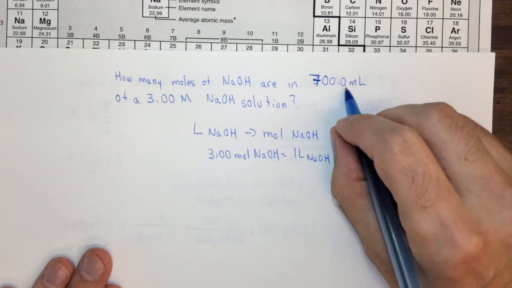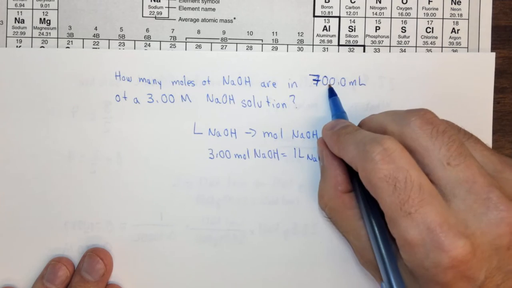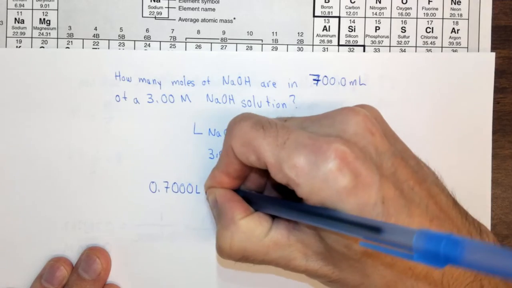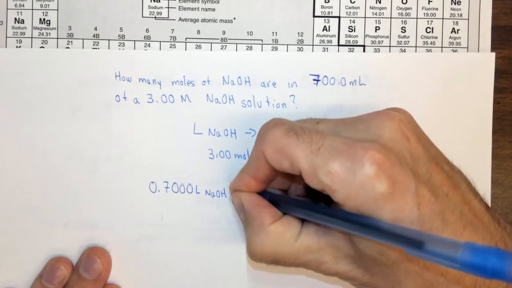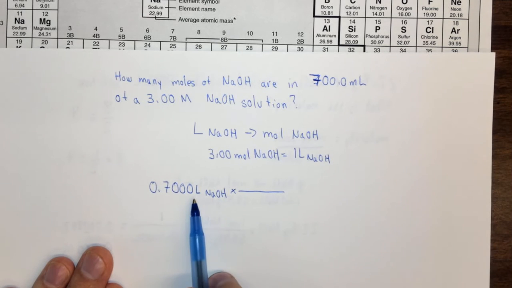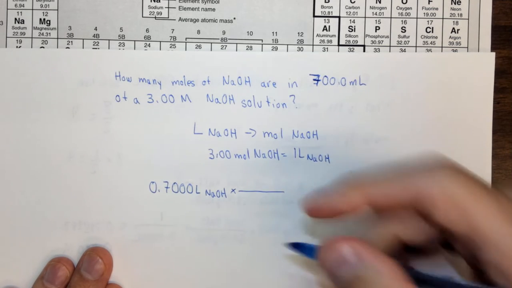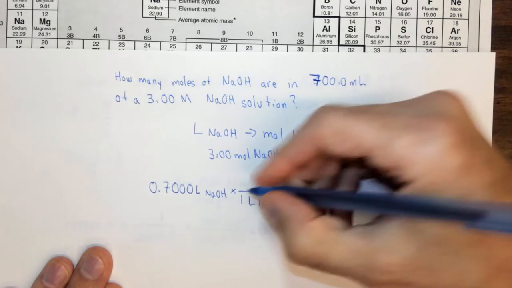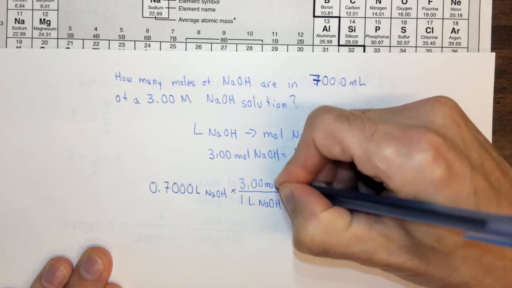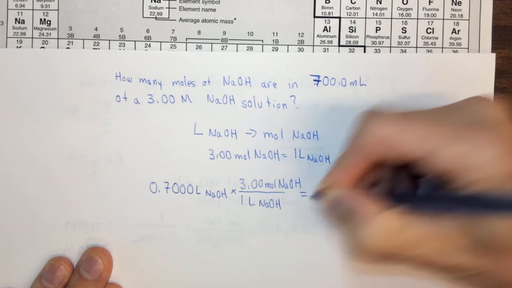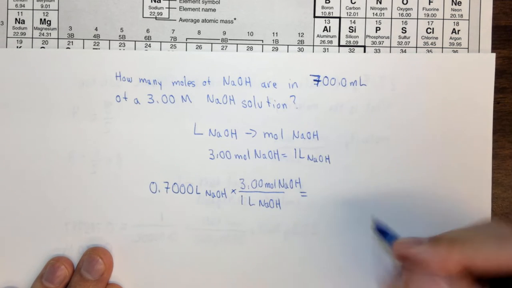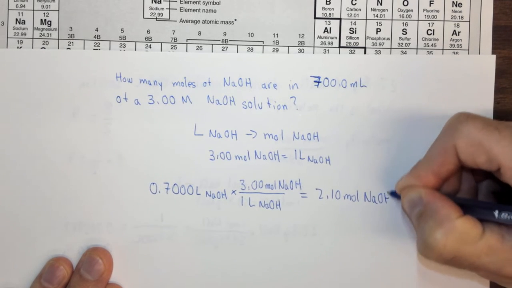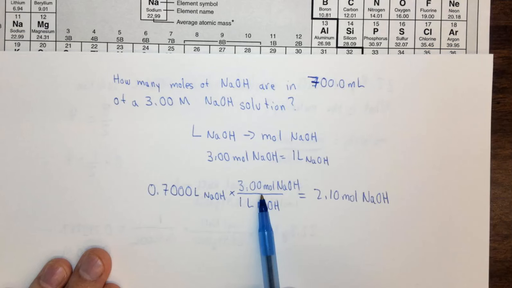Remember, we're starting with the volume in liters, not milliliters. We divide by 1,000 or move the decimal place 3 times. And we get 0.7000 liters of, in this case, NaOH times, what do we want on the bottom? Well, we want liters of NaOH to cancel out. So we put the 1 liter of the NaOH on the bottom. And on top, we put the other thing, the 3 moles of NaOH. And when we do this math and round to 3 sig figs, what we find is that we get 2.10 moles of NaOH in 700 milliliters of a 3 molar solution.